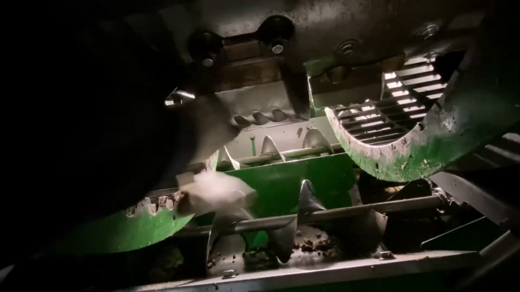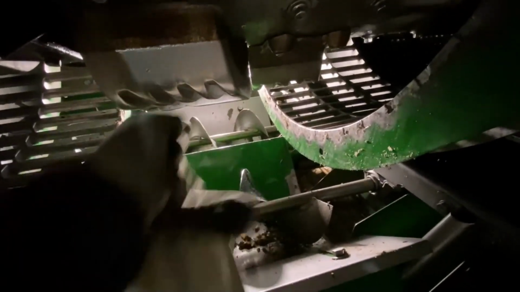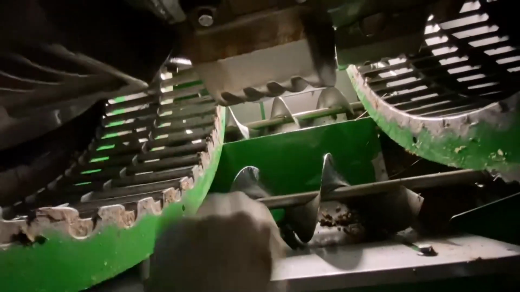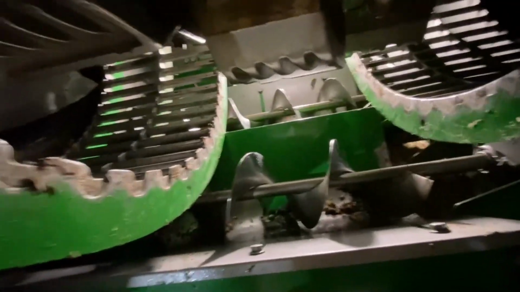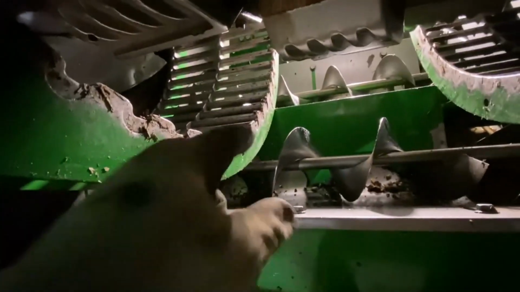These are called your rasp bars, if I say that right. But anyways, that's what is beating the corn or soybeans against these here grates, which are called the concaves. It's pushing it and grinding it against it, which in turn is taking the grain out, and it falls into these here augers, and it sends it back.